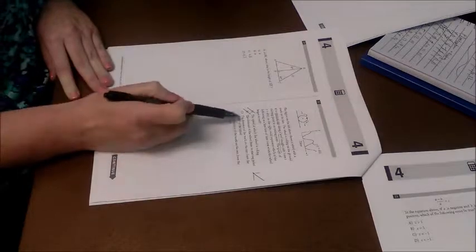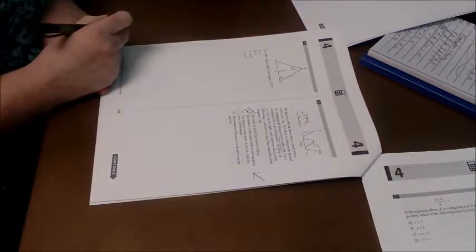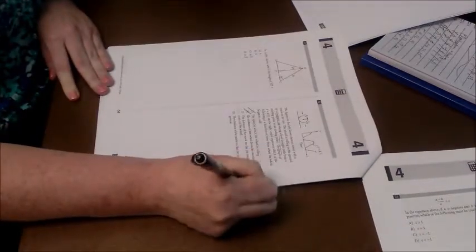In this case, the distance of the mark on the rim from the center of the wheel, since it's a mark on the tire, it doesn't change distance. It's going to be a constant. So C is not our answer either, so we're left with D.